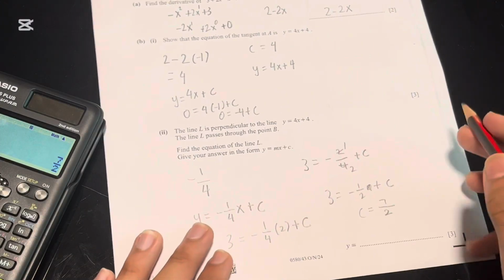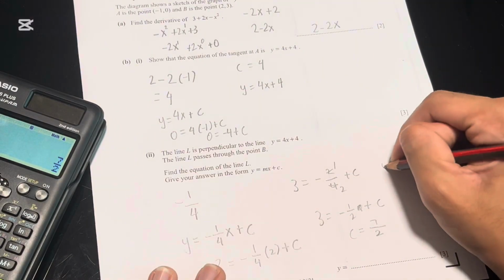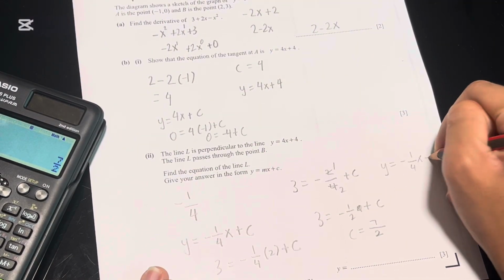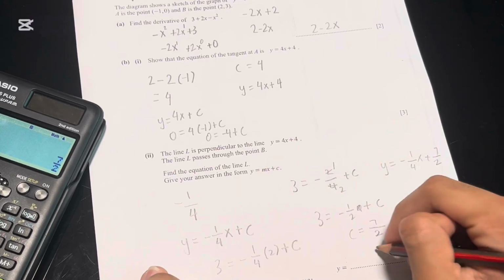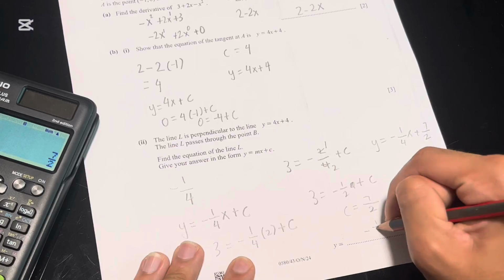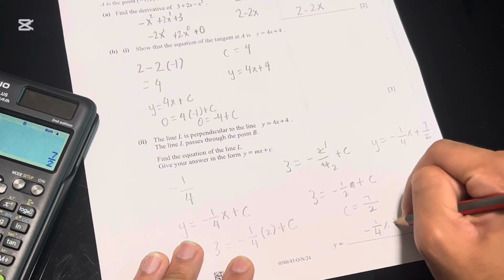Now finally, we just need to write one last step. y equals negative 1/4x plus 7/2. So we can write our final answer over here: y equals negative 1/4x plus 7/2.